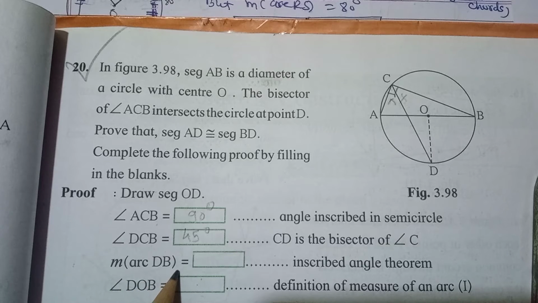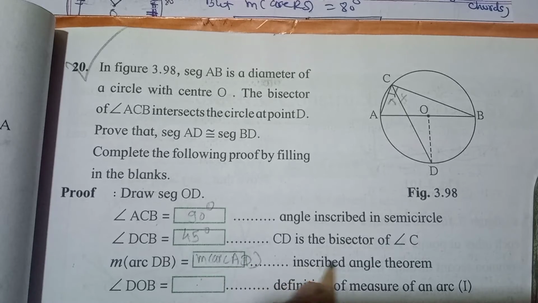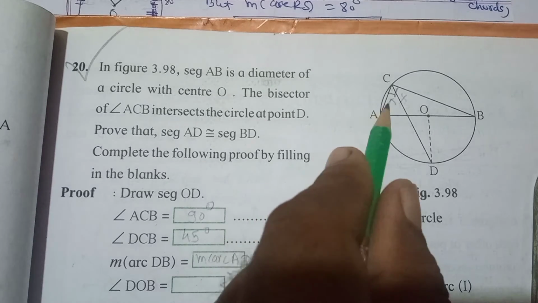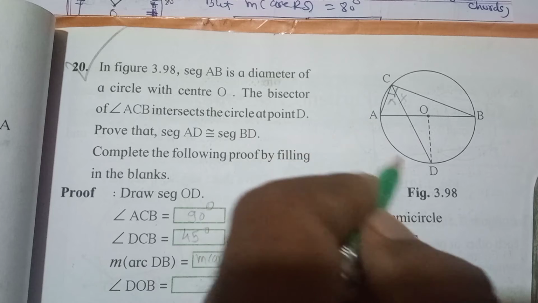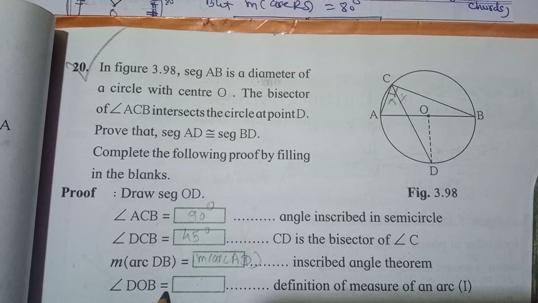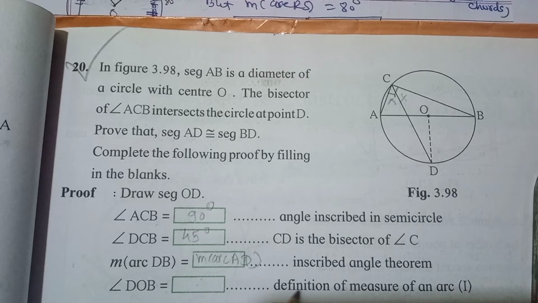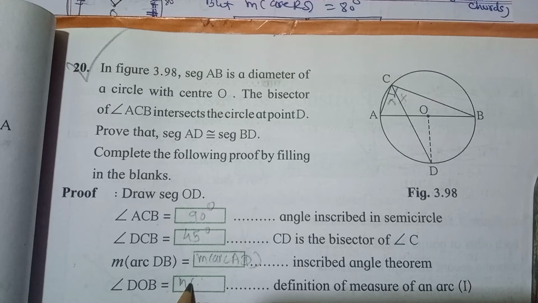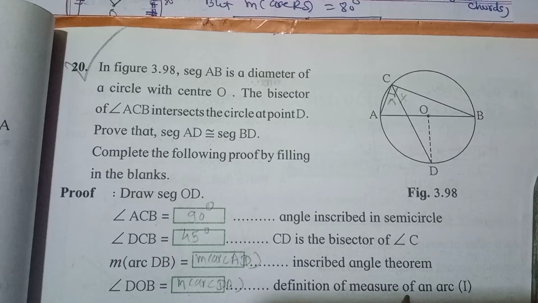So arc DB congruent arc AD. Inscribed angle theorem: this is an inscribed angle, half of arc AD, and this is an inscribed angle, half of arc BD. But both are congruent, so arcs are also congruent. Angle DOB is a central angle, by definition of measure of an arc.